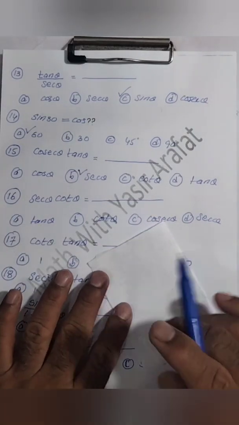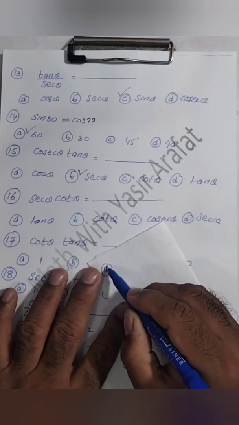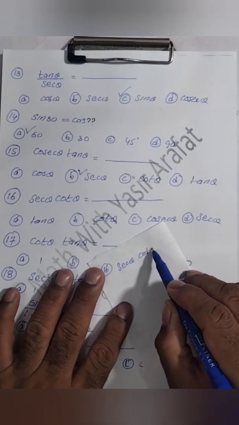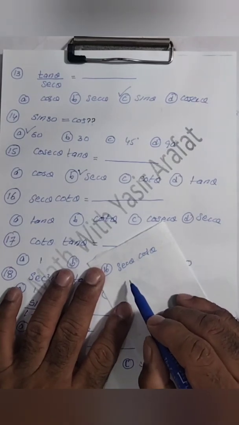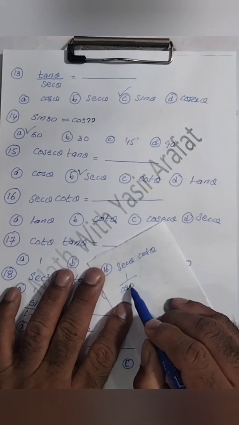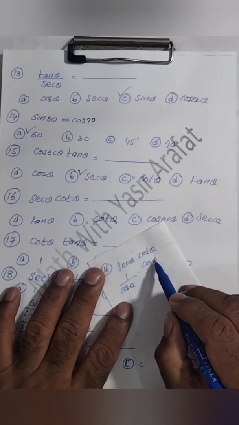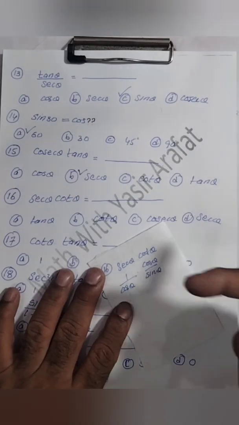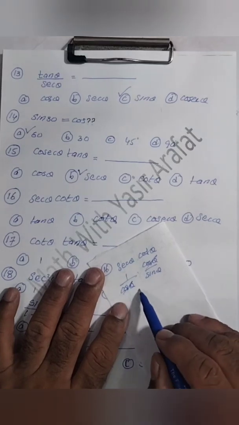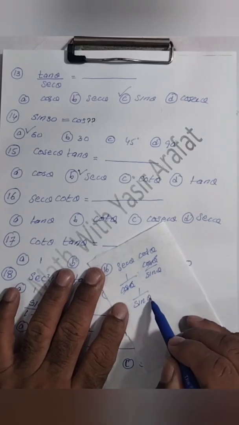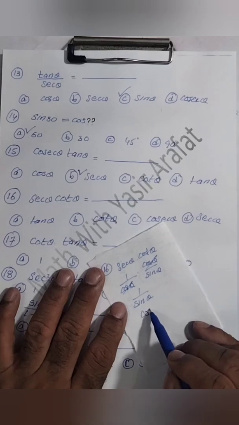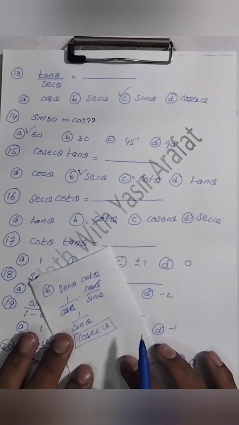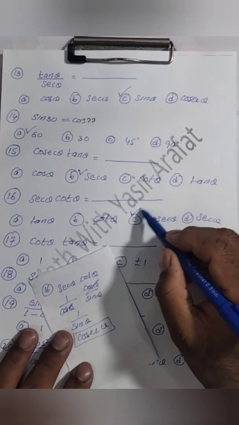Now come to the 16th MCQ here, that is sec theta into cot theta. Sec theta means 1 upon cos theta. Cot theta means cos theta upon sin theta. Remember that: tangent is sin upon cos, cot is cos upon sin. So this cos will cancel out with this one, and this is 1 upon sin theta, which is equal to cosec theta, and the correct option of the 16th MCQ is cosec theta.